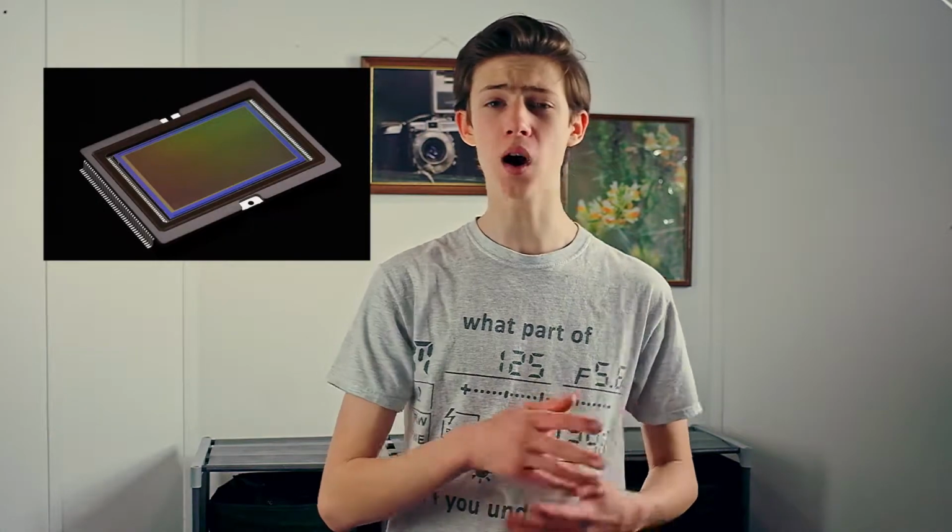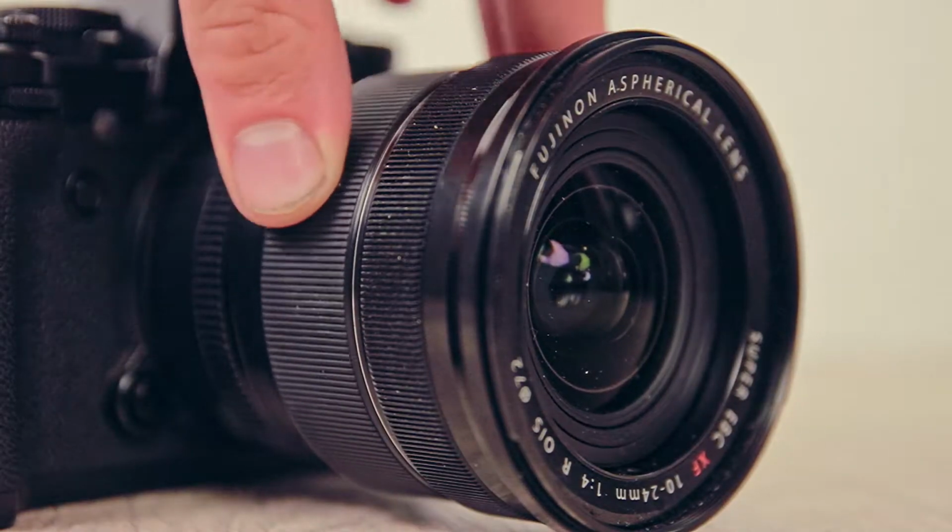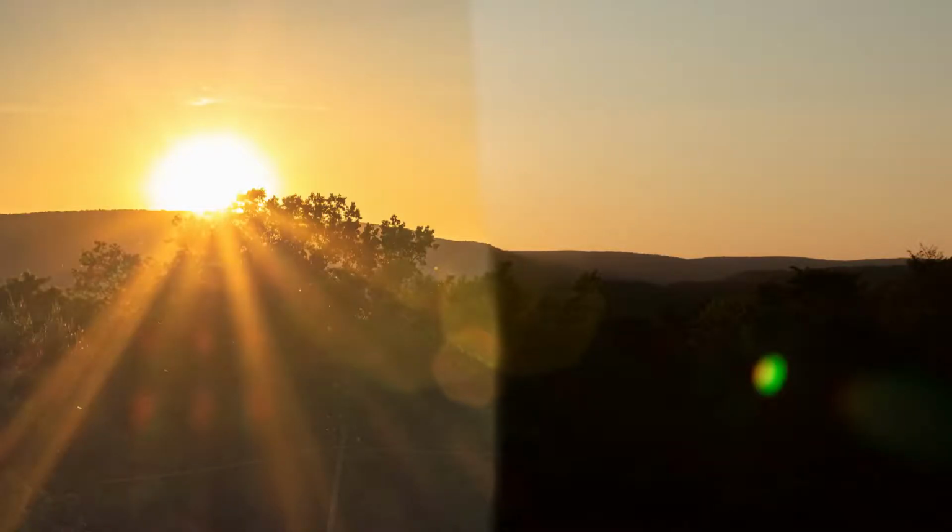I'm sure that you know what a camera sensor is, and you probably know the different sizes and how they affect zoom range. However, there are things you might not know how sensor sizes affect, like dynamic range or ISO performance, and even if you do, you might not know why. So today, I'm breaking down everything there is to know about camera sensors.